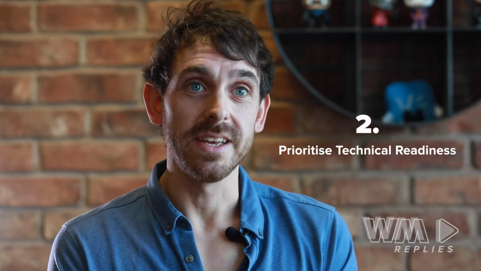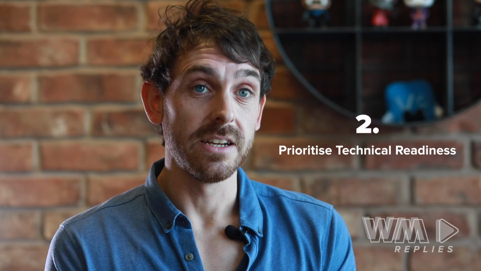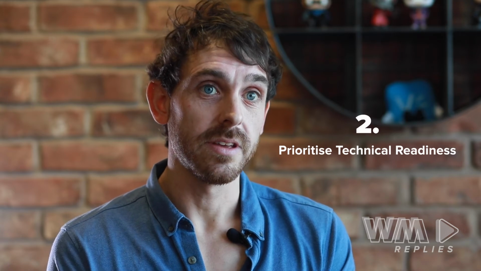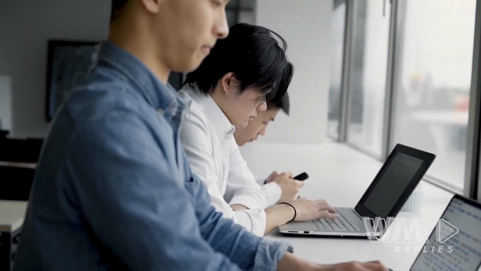My second top tip is technical readiness. Make sure that you've got a clean Azure Active Directory. One of the celebrated features of SharePoint Online and modern SharePoint intranets is the ability to target audience. If you've prepared your Azure Active Directory, then you'll be able to render dynamic content for end users super easily.